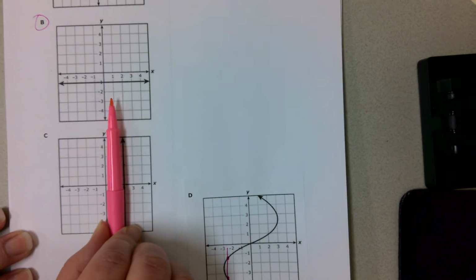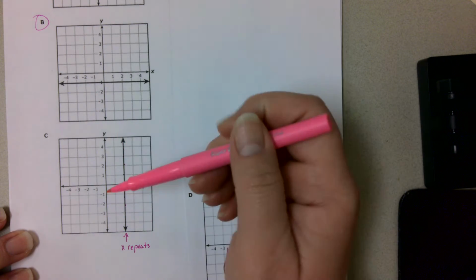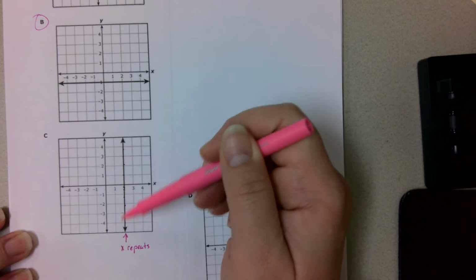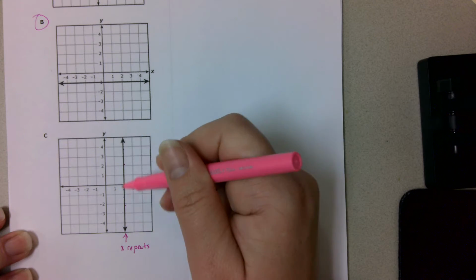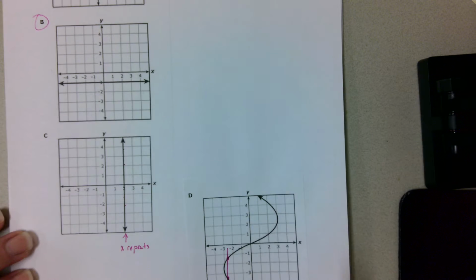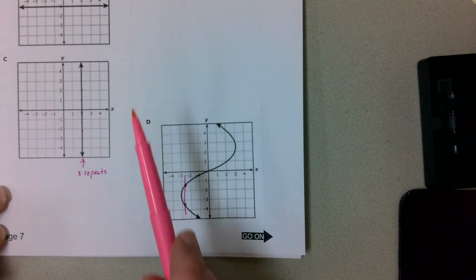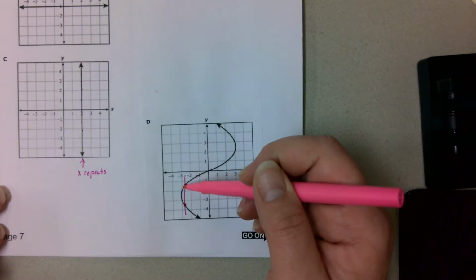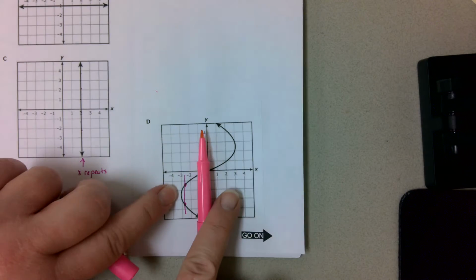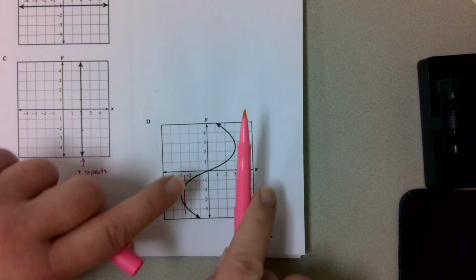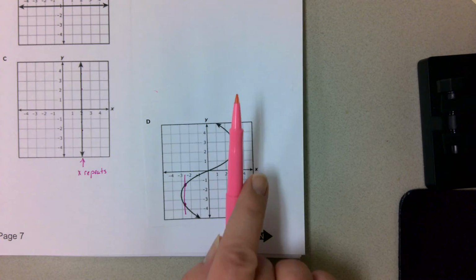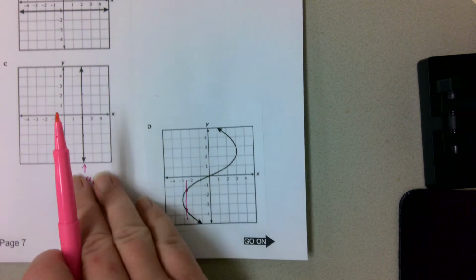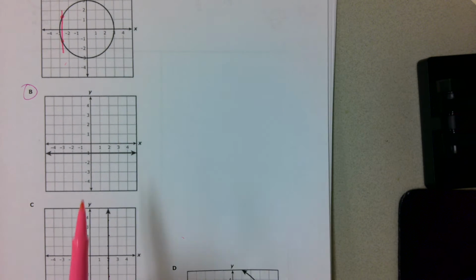Here, when I run my pen across, when I get to this line here, when we're talking about a vertical line like this, x is repeating the entire line. This is not a function. And then I have another one here, and I've written out my line already. X is repeating. In this section here, x repeats. And then in this section here, x repeats. This is not a function. So B was the only one that was a function, and that's the correct answer.